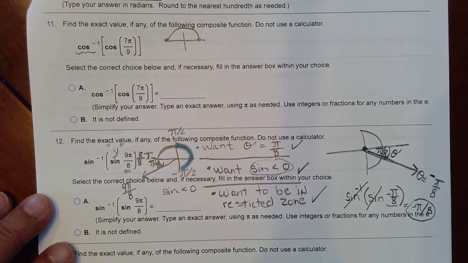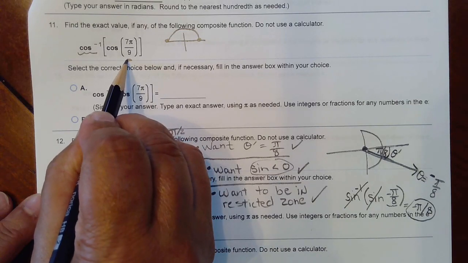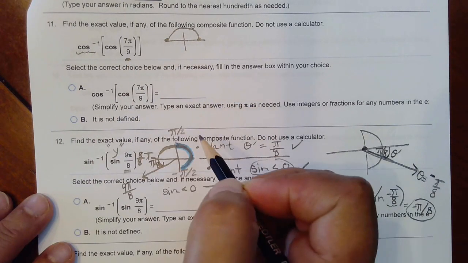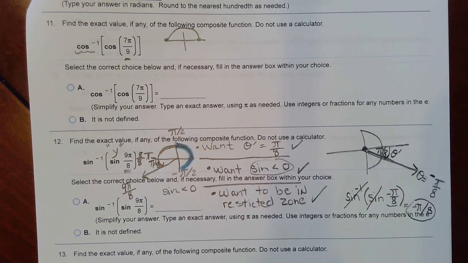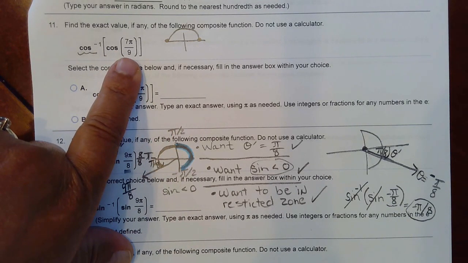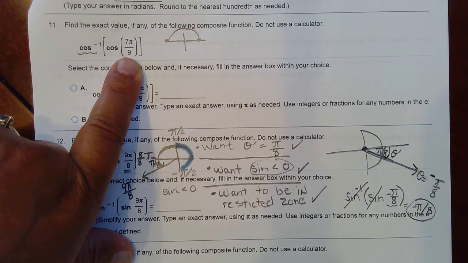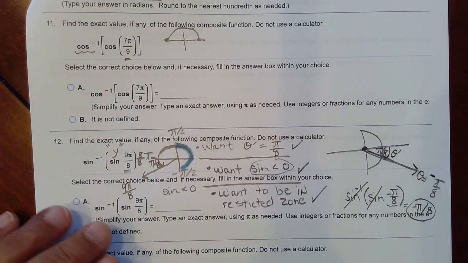And you understand that this angle right here actually is between here and here. Some of the other problems that I've done that have been a composite function like this, they didn't give me an angle that was in the restricted zone, and so I had to go through some moves in order to redraw the picture and rewrite the problem so that it was doable.